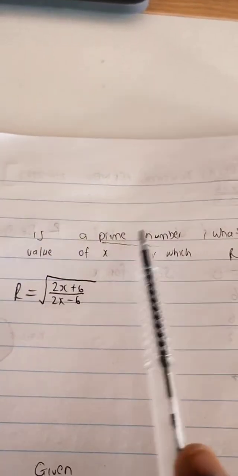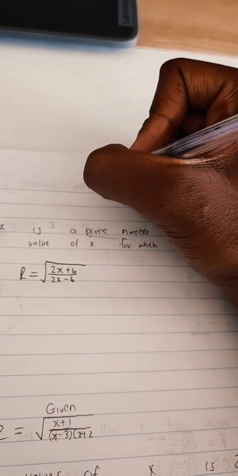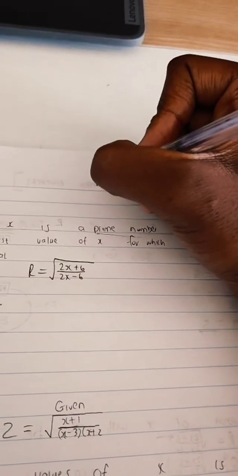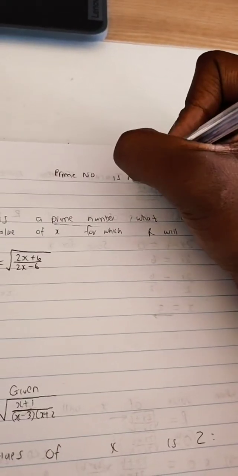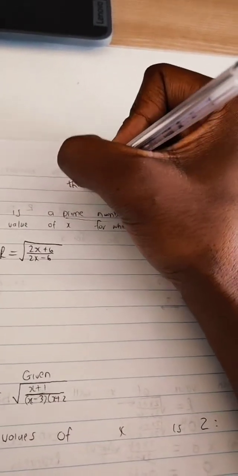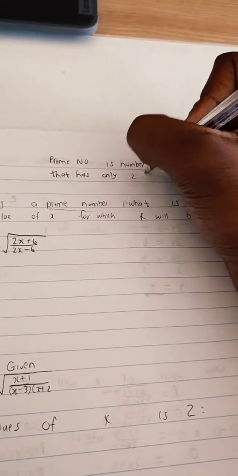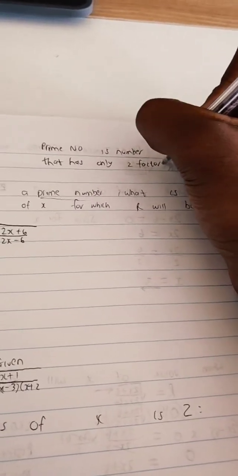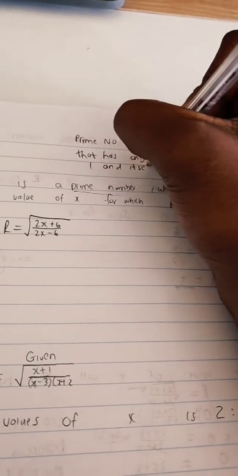If x is a prime number, guys, what is a prime number? By definition, do we still remember? A prime number is a number that has only two factors: one and itself.